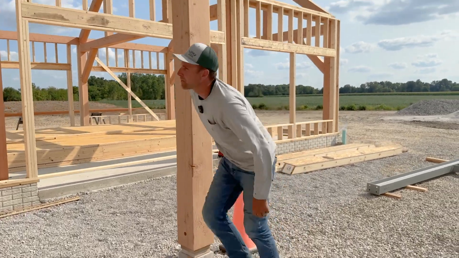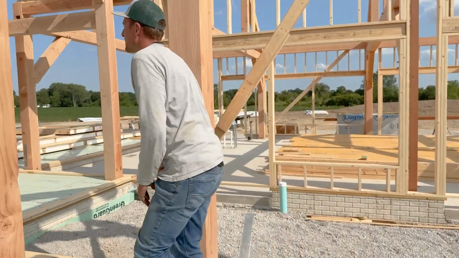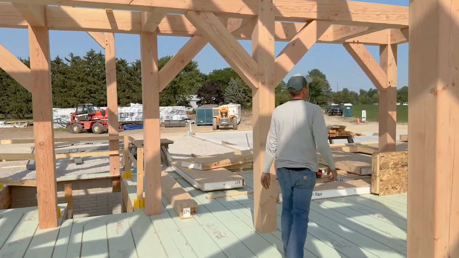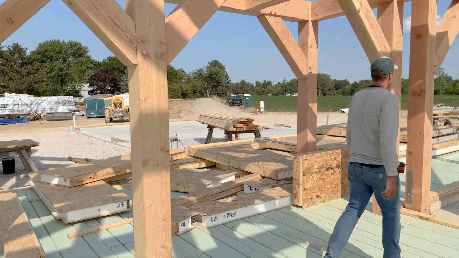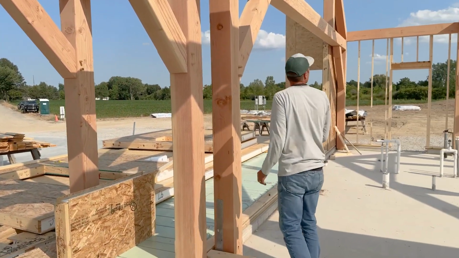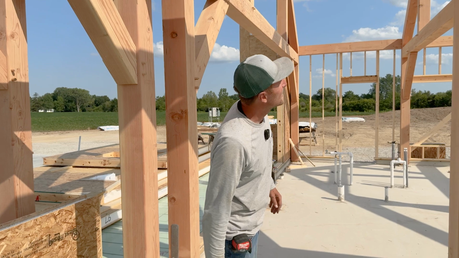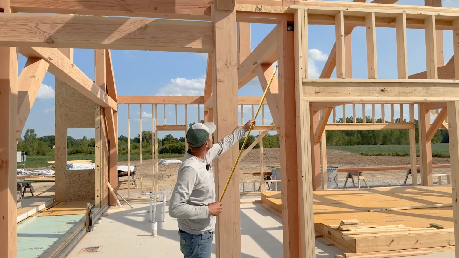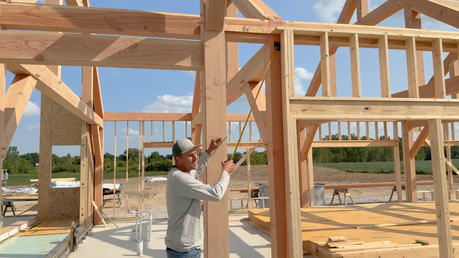Back over here, we actually have some other connections that we use to connect these plate lines. That one's a little bit hard to see. Let's see, up in here. If you see up here, right in this hole, it's mortised out.